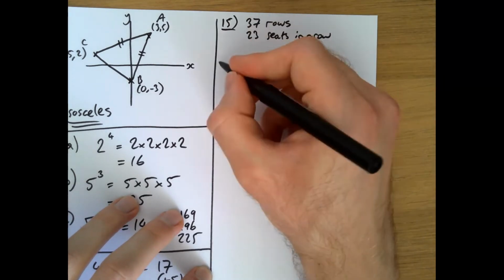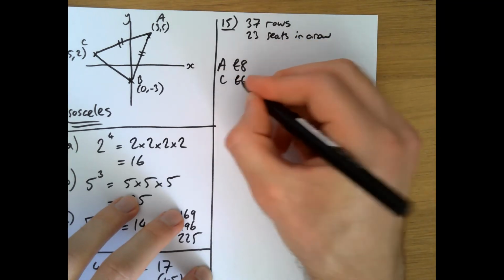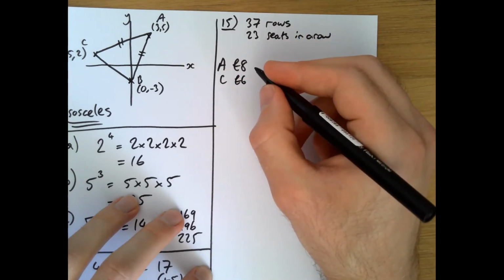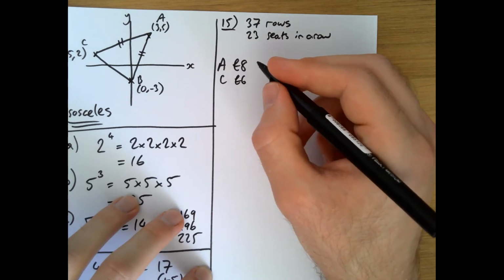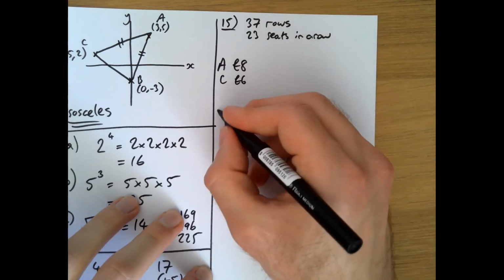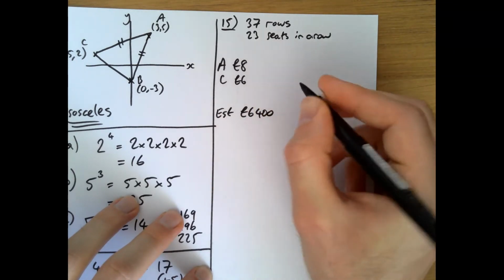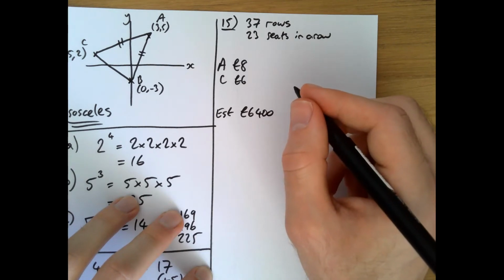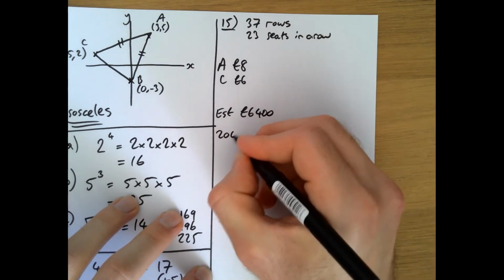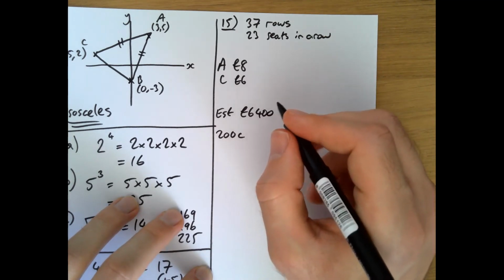Adult tickets are £8. Child tickets are £6. The cinema sold tickets for every seat. Okay, so we sold all of them. The manager estimates that £6,400 was raised from these tickets. 200 child tickets were sold. Check with the manager's estimate. Right, there's loads to do, yes.